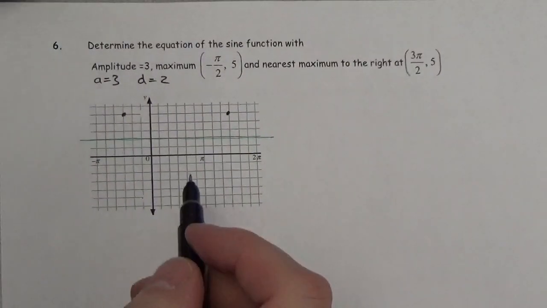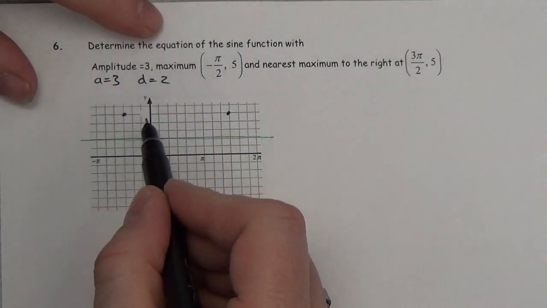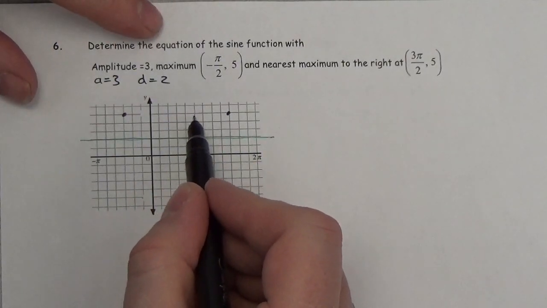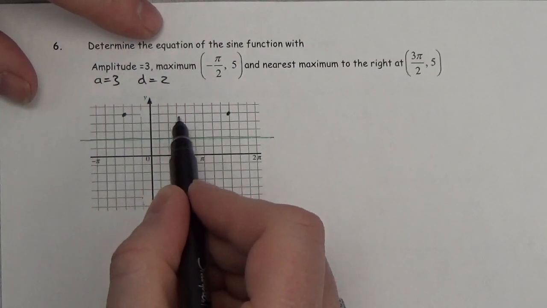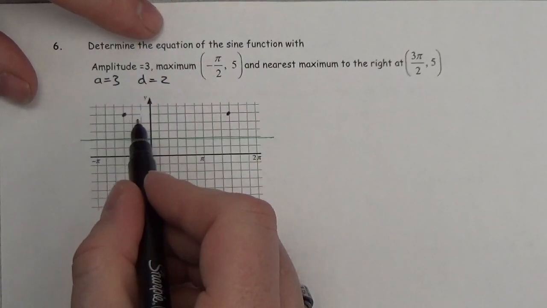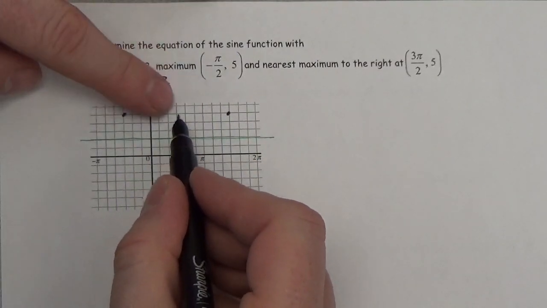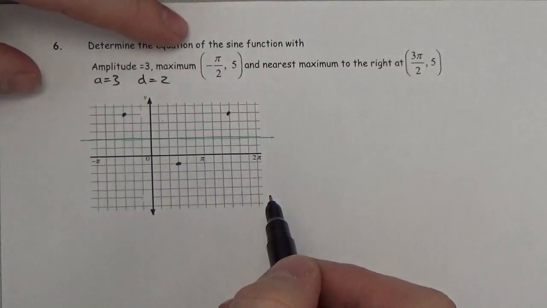Now, the bottom of my graph here is going to be halfway in between. So it's 1, 2, 3, 4, 5, 6, 7, 8, 9, 10, 11. Did I count that out right? 1, 2, 3, 4, 5, 6, 7, 8, 9, 10, 11, 12. So it's going to be 6 over, 1, 2, 3, 4, 5, 6, and it's going to be 3 down from here. 1, 2, 3. So here's my minimum.